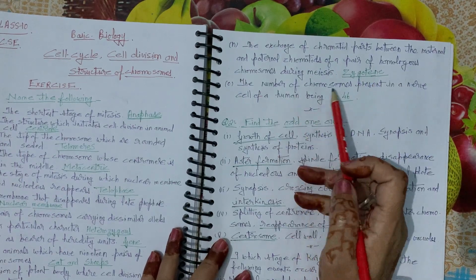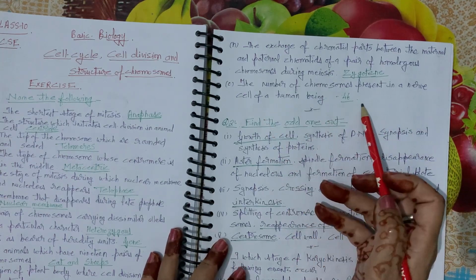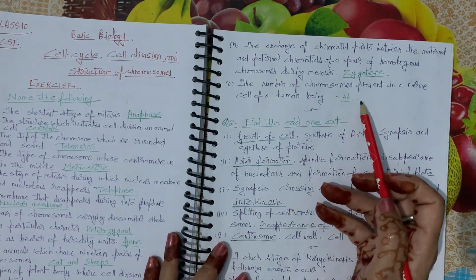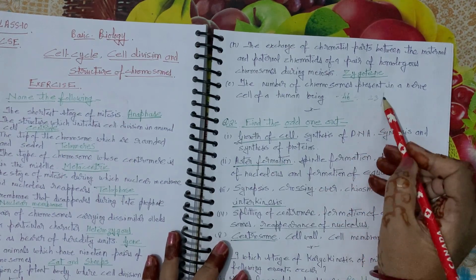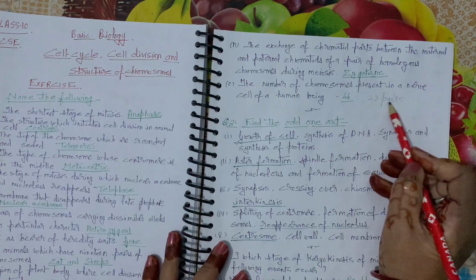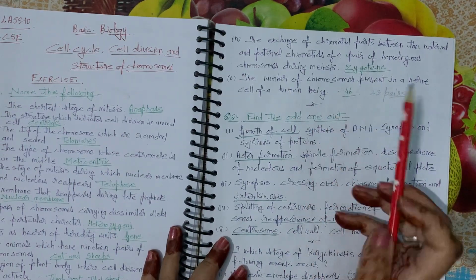The number of chromosomes present in a nerve cell of a human being, naturally the same number as present, that is the 46 chromosomes or 23 pairs you can say. As here number of chromosomes, so it is 46.